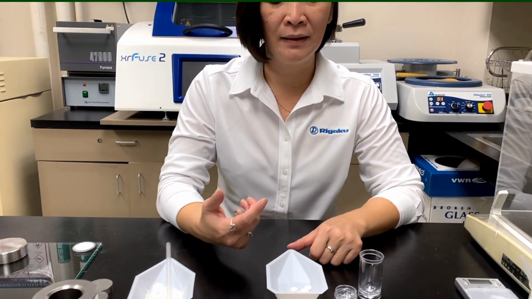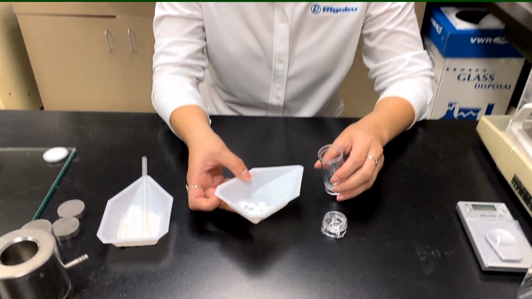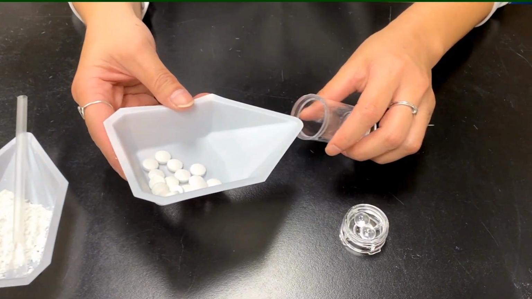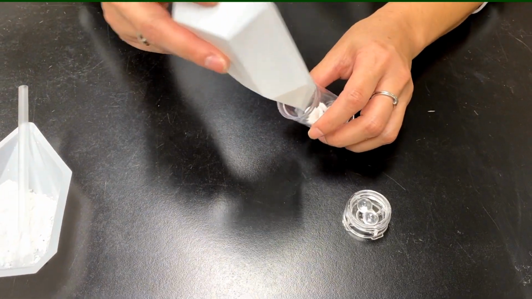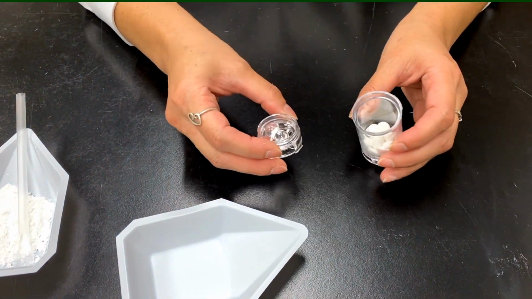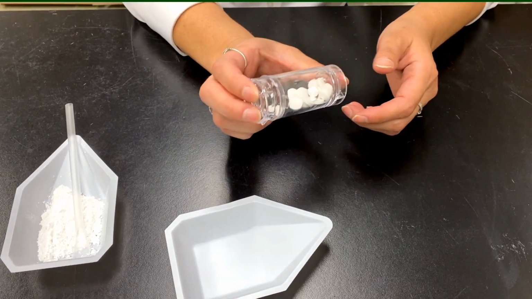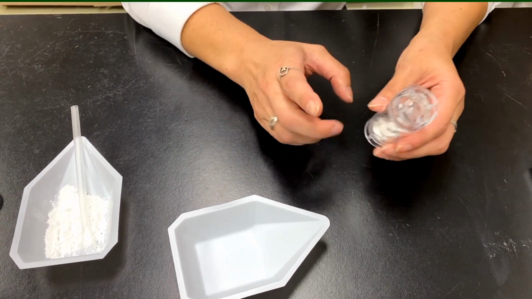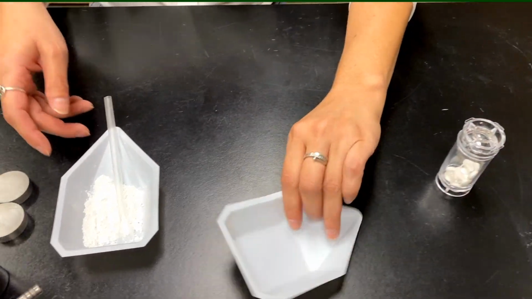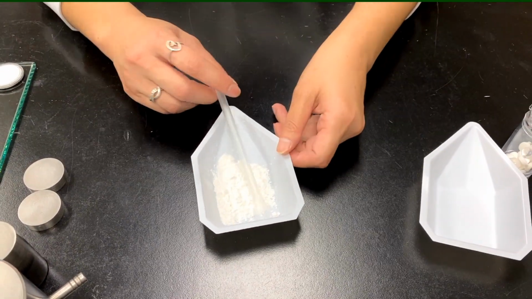Hi, welcome to the Prep Lab. We're going to show you some simple sample prep for your applications for your pharmaceutical needs. The traditional way is to press a pellet. So what you would have here is some pills. We're just going to go ahead and pour that right into the spectral vial, put some ball pestles in, and you would shake this in a Retsch mill or any mixer mill. Once it is mixed, it will look like a fine powder like this.